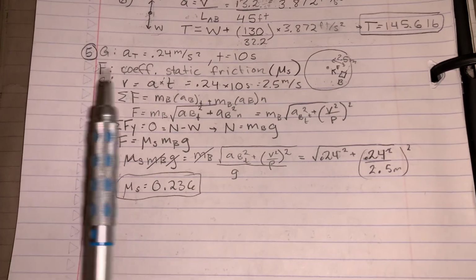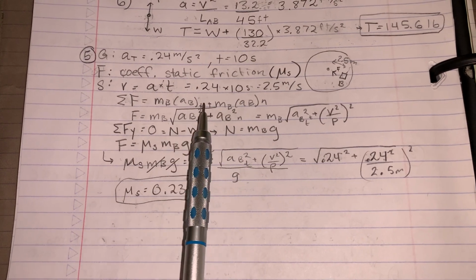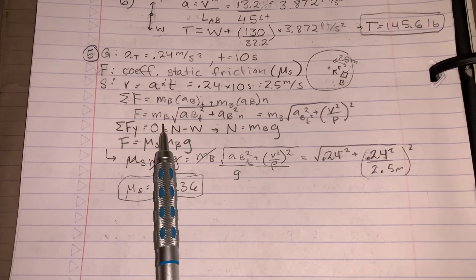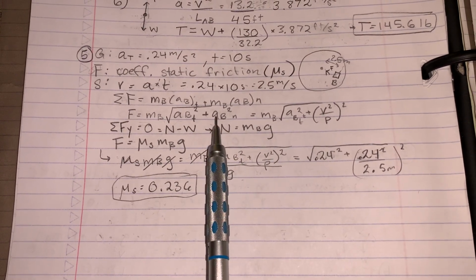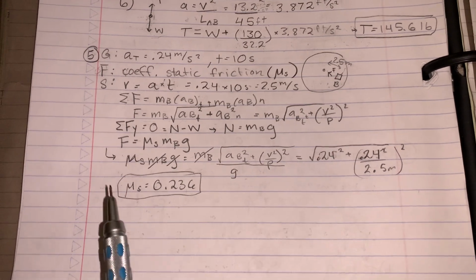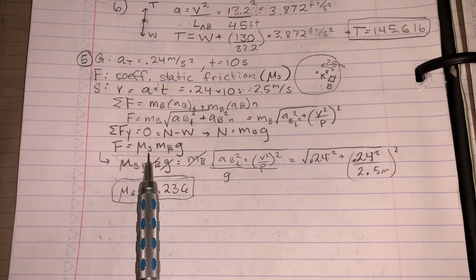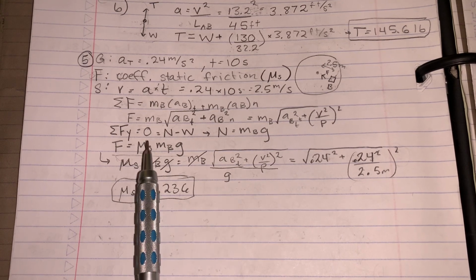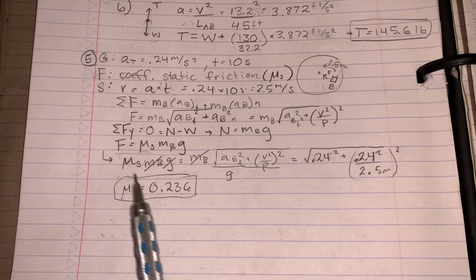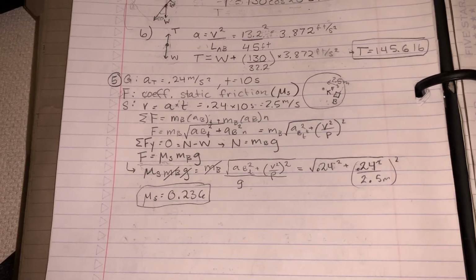And so I plugged in my sum of my forces, ma in the normal and tangential directions, and then you square root it to get this, and then plug in a_n to be this, and then this is the formula for normal force, and then I solved for the coefficient of static friction when I plugged this back into here. Got 0.236.